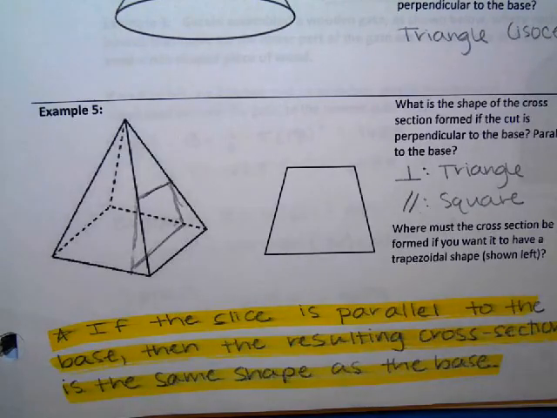So they have the trash can, which is a rectangular prism. That means that the base shape is a rectangle. Then they told you to cut it horizontally, which means you're cutting it parallel to the base. And so since you are cutting it horizontally, you're cutting it parallel to the base, that means that the shape has to be a rectangle, which means that the shape has to either be W or Z. W would be if they were cutting it perpendicular to the base. Z is if they're cutting it parallel to the base. Does that make sense? Okay, so we chose our answer there.